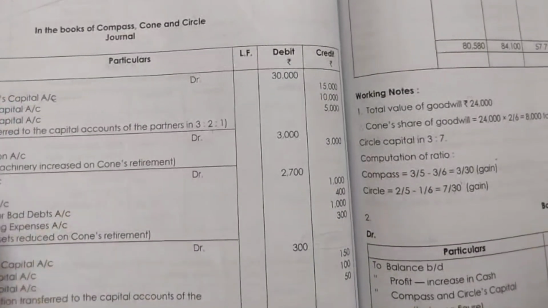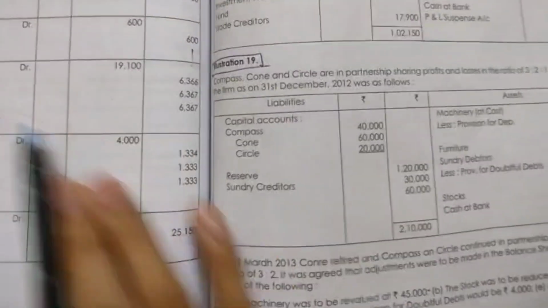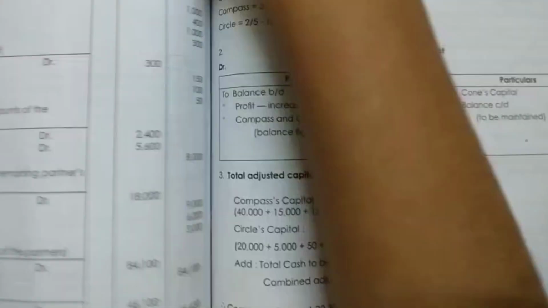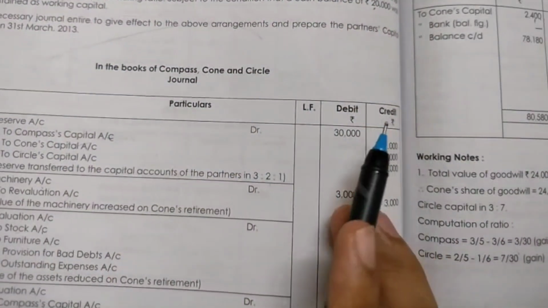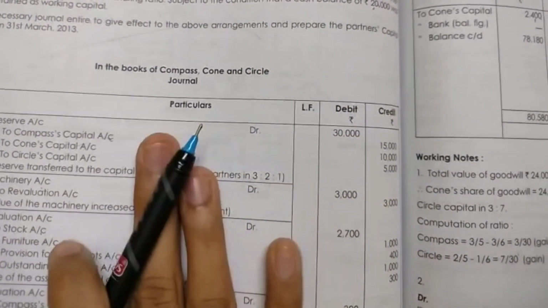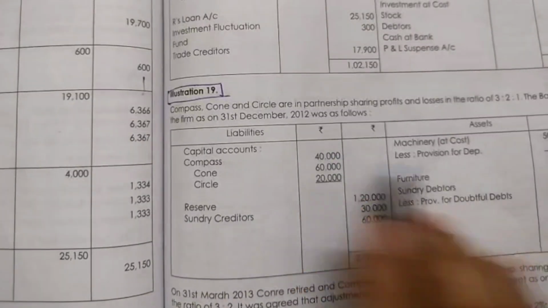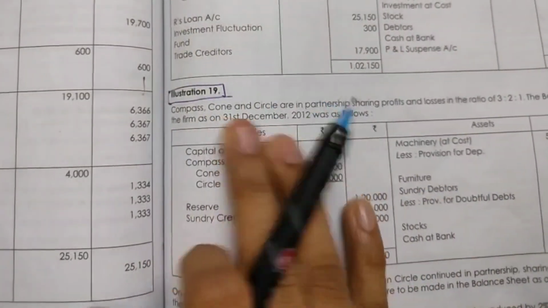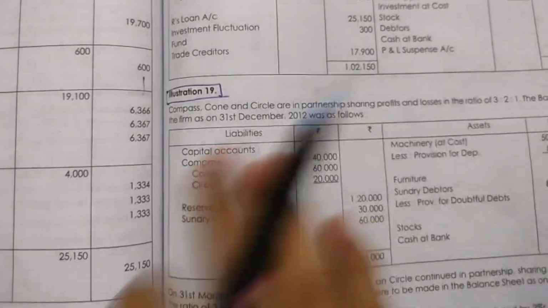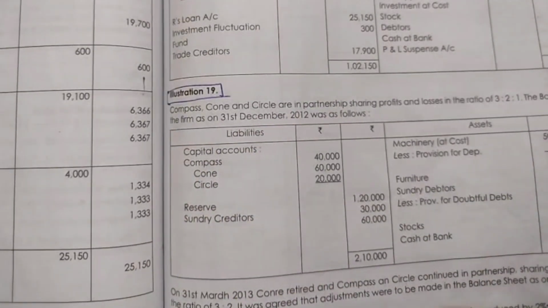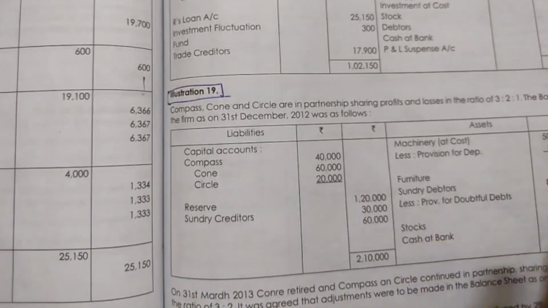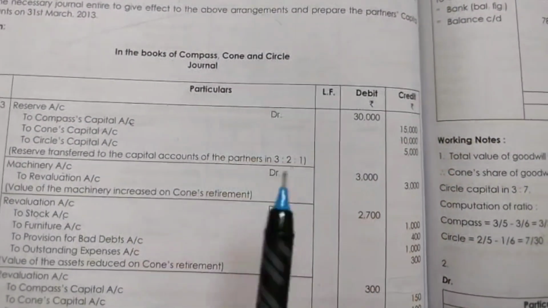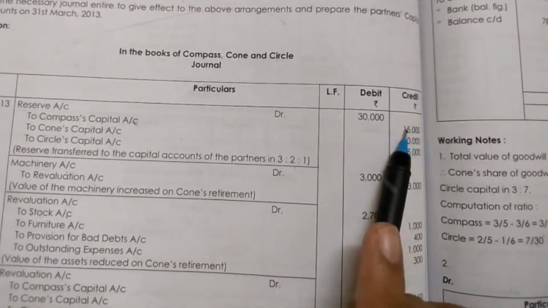The reserve is being shared among the partners. In this question, they have given us a reserve of 1,20,000. The 1,20,000 has to be passed to every partner. This is a retirement of partner case, so this balance sheet came when all 3 of them were there, right? So the profit or loss or reserves have to be shared among all 3 partners. That is the logic. So we are sharing that reserve with all 3 of them in their old profit sharing ratio, which is 3:2:1.